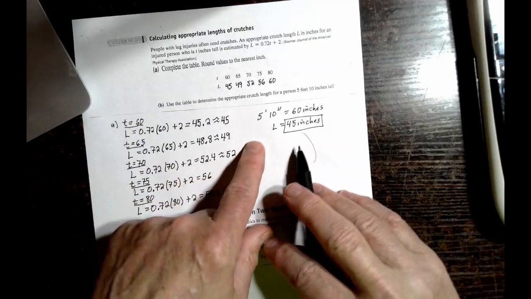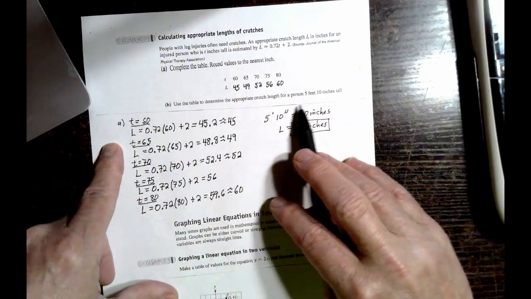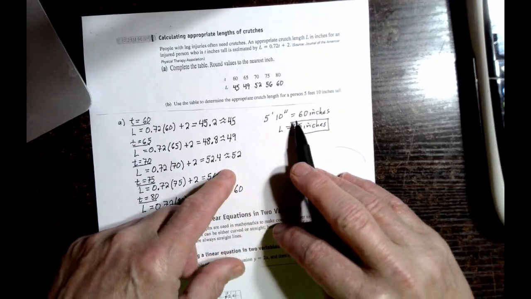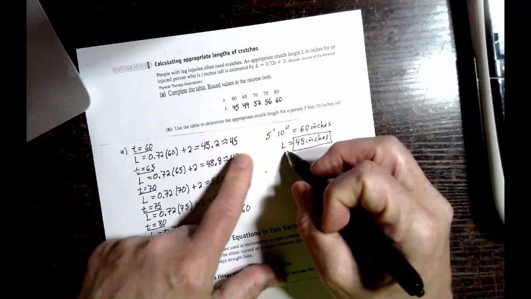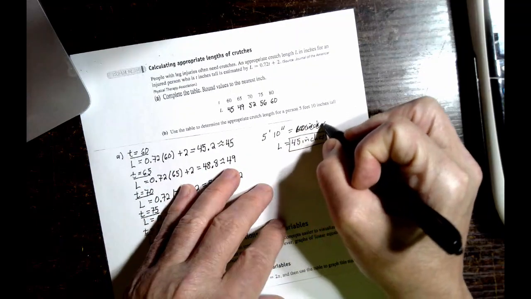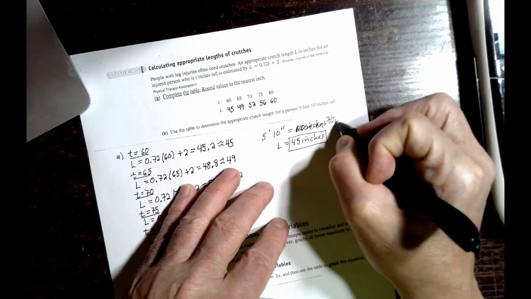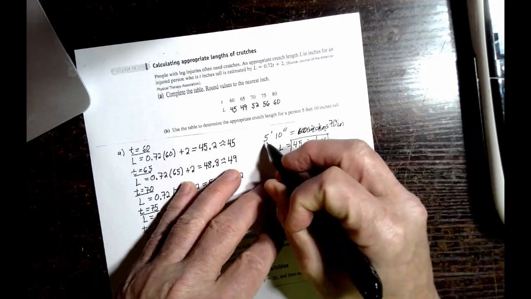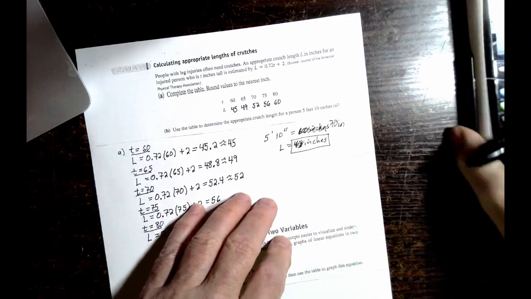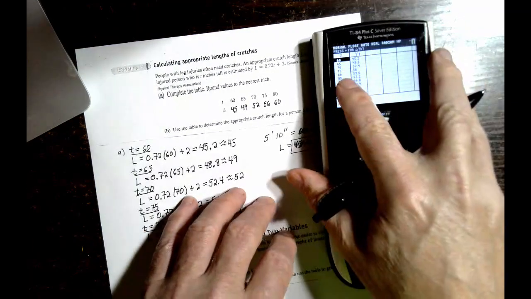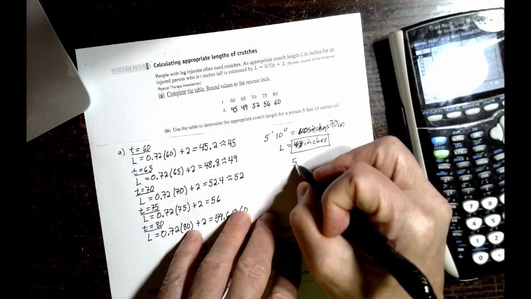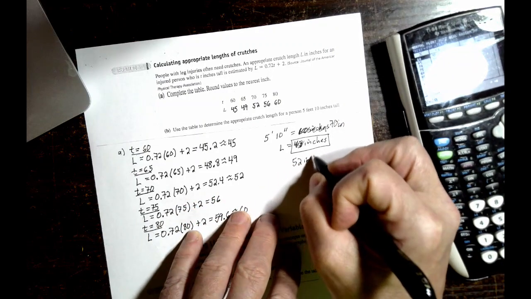You can also ask yourself, determine the appropriate crutch length for a person that is 5 feet 10 inches tall. Well, 5 feet 10 inches tall is actually 70 inches, not 60. That's not right. It's 70 inches because 5 feet times 12 is 60, plus 10 more is 70. And so 70 inches is 52.4, or roughly 52 inches.